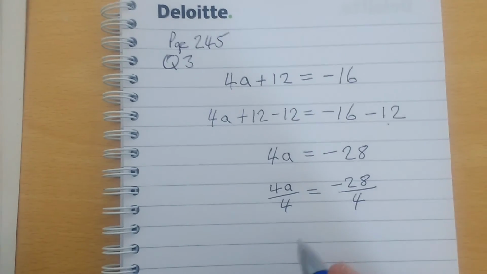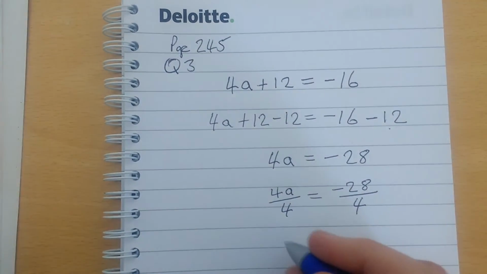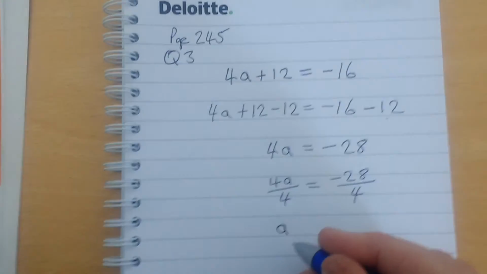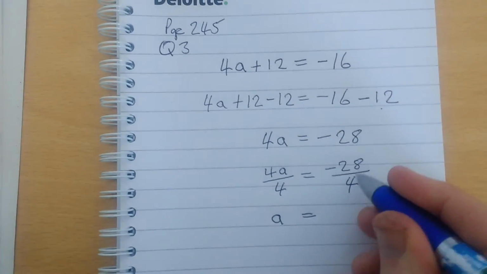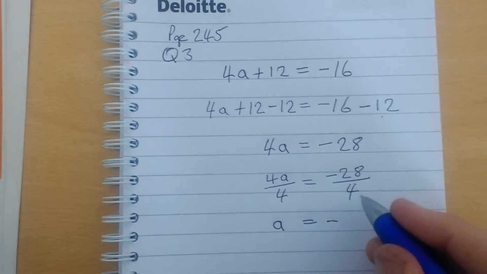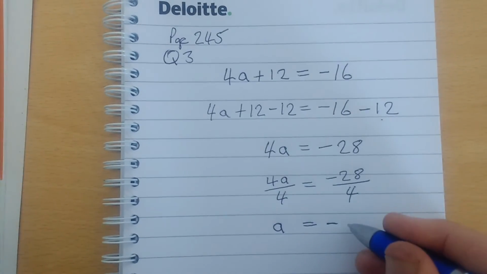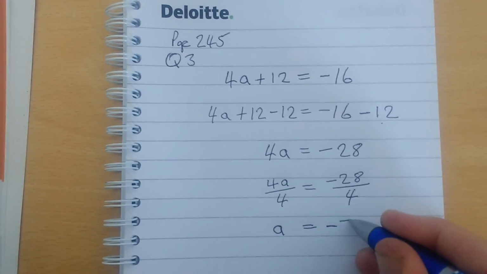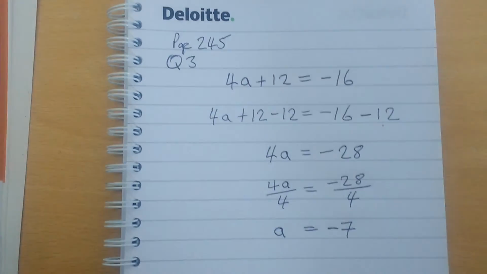And now all I need to do is tidy up. So 4a divided by 4 is 1a, or just a. Minus 28 divided by 4 is minus 7, isn't it? It's a minus by a plus. And the rule is minus by a plus is a minus. And 4 7s are 28, or 4 into 28 goes 7 times.